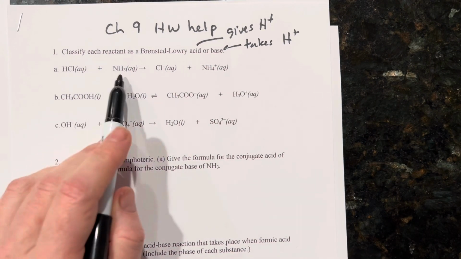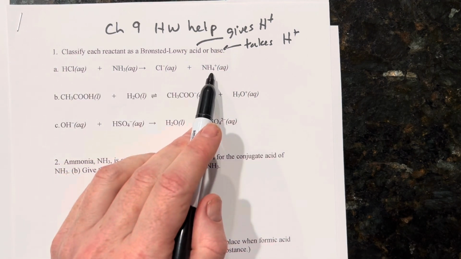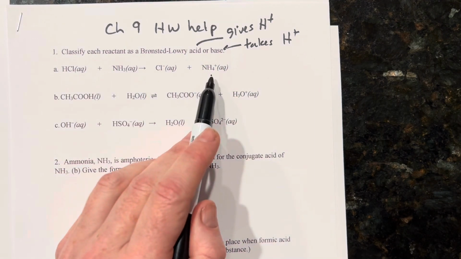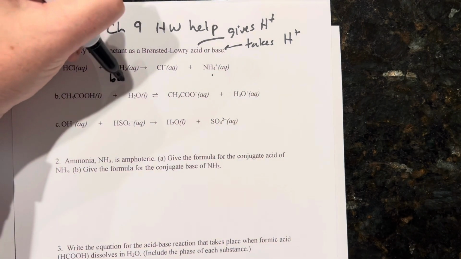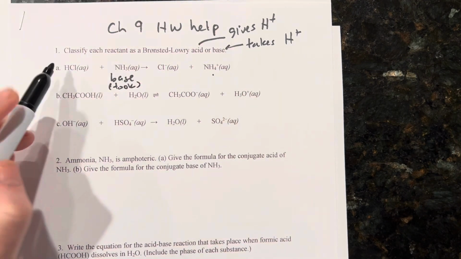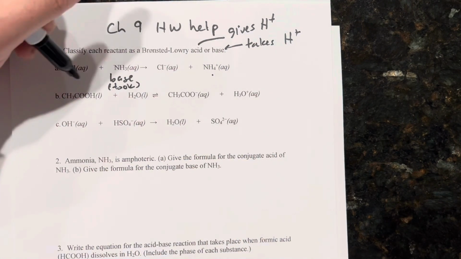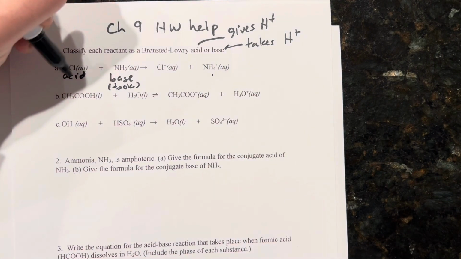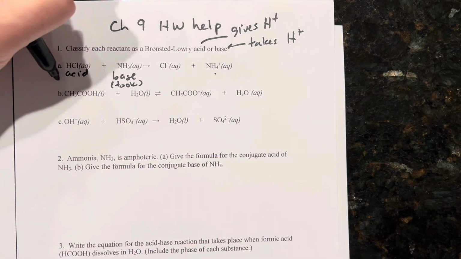So between these two things, I see HCl and I see NH3, and then over here I see NH4. Y'all see that? It went from a 3 to a 4. This one right here took. So that makes this the base. And I see this started as an HCl, and over here it's just a Cl minus because it gave its H+. That makes this an acid. Remember, the acid and base are always on this side. This side has the conjugates.